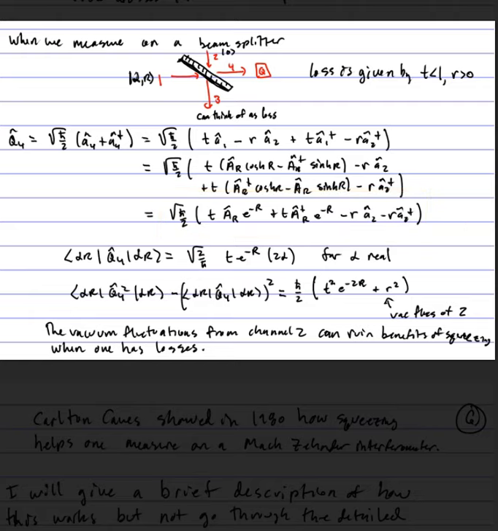And now I'm ready to do the measurement of the average value of Q4. I get square root of 2 over h bar times t e to the minus r times 2 alpha, for alpha real. That corresponds to a diminution of the Q4 quadrature by this factor t, which is less than 1. When I look at the fluctuations, I'm going to get two contributions. There's a contribution to the fluctuations that's going to be h bar over 2 t squared e to the minus 2r.